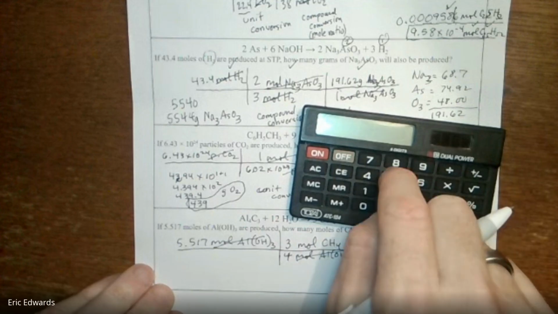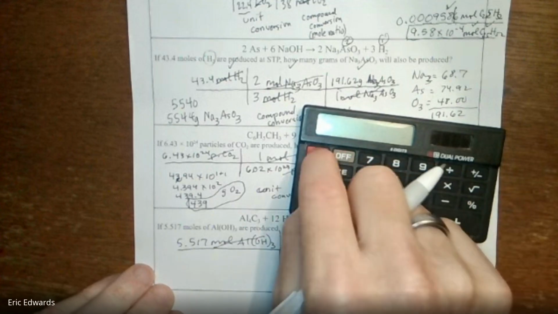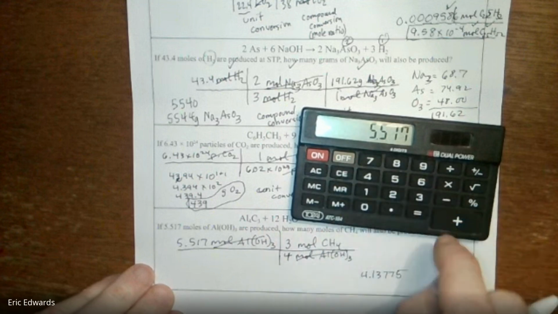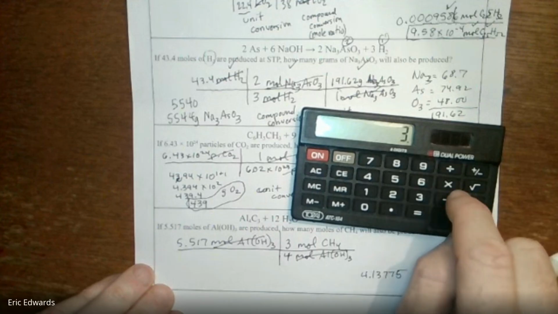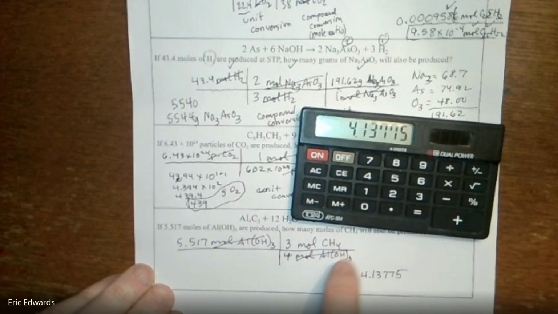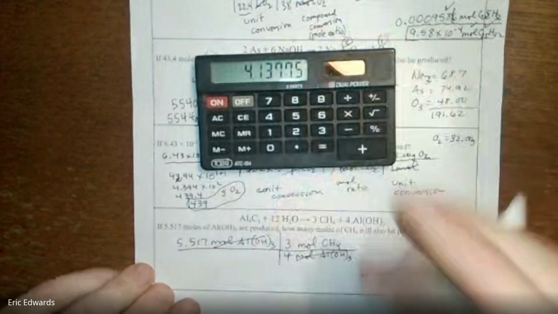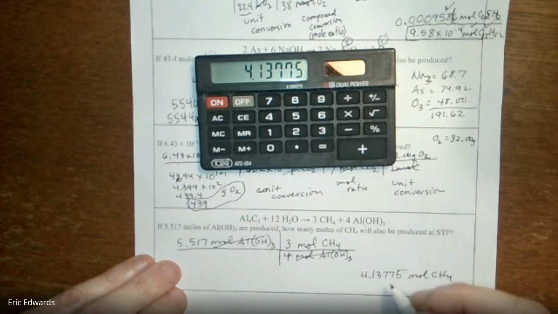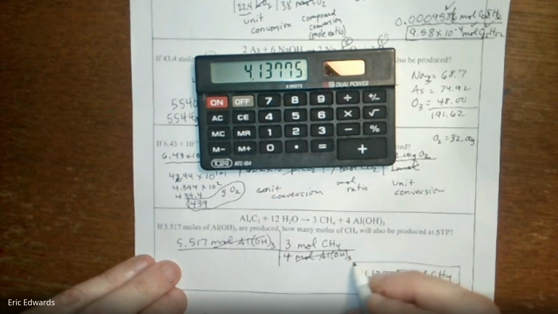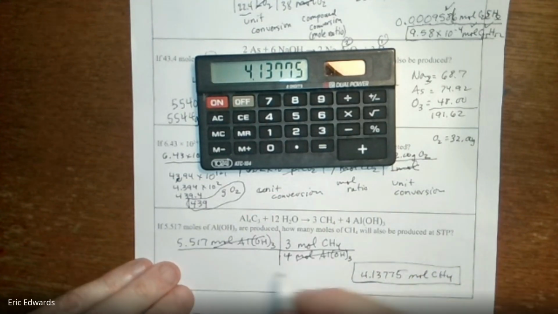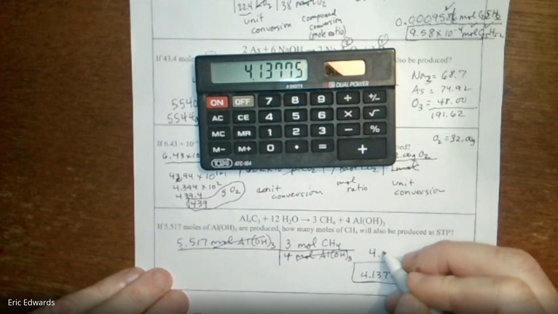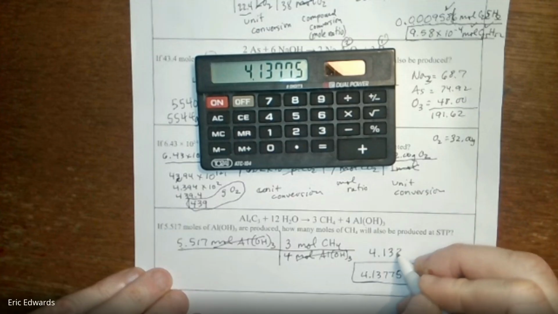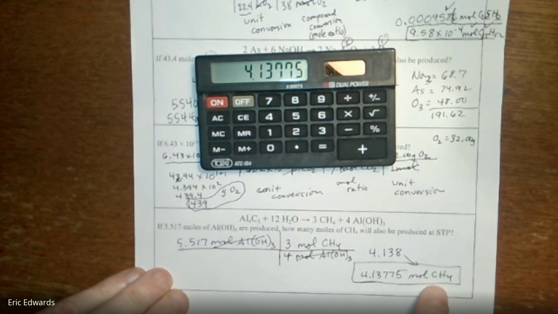So 5.517 times 3 divided by 4, and it's 4.13775. Yes, so I get a verification on that, and it will be mole CH4. So that would be the answer that would come up from my calculator. Because this has 4 significant digits, my answer would have to be in 4 significant digits to be absolutely correct, and that would be 4.138, and it would be moles of methane.